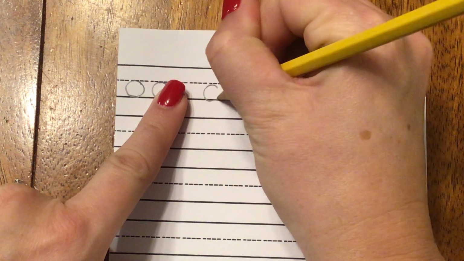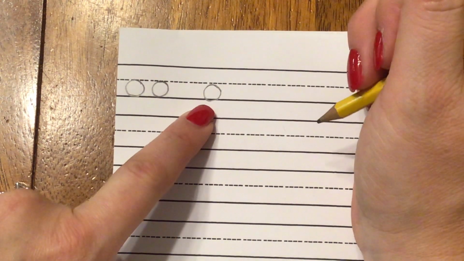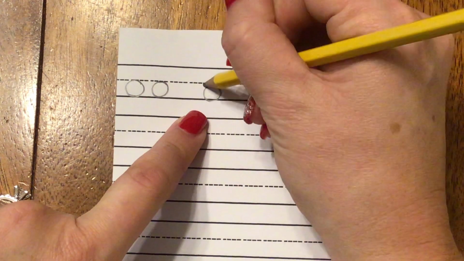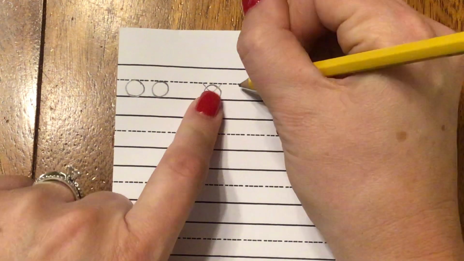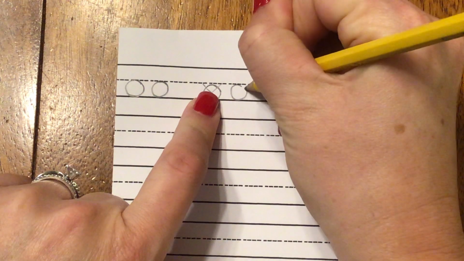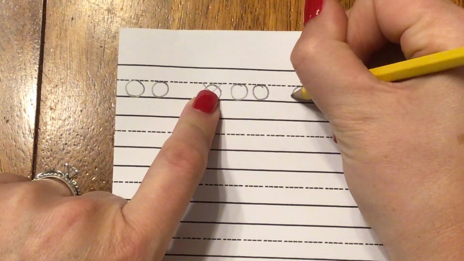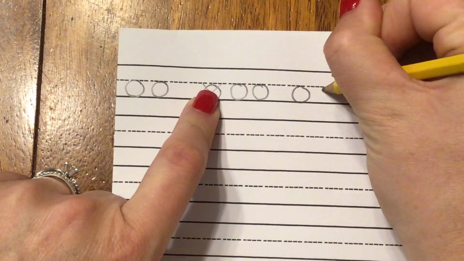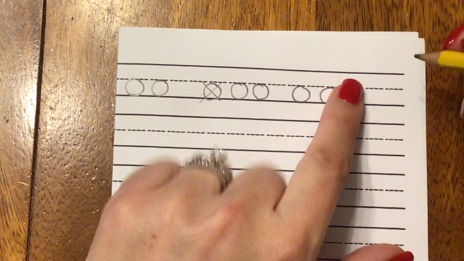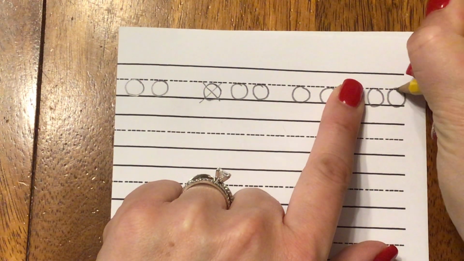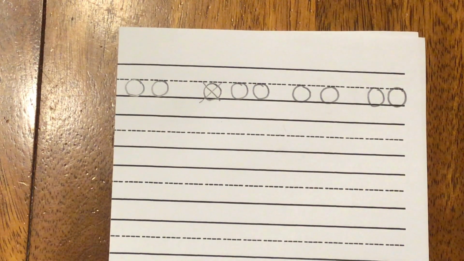Finger space, ooh. And you know what? That one is not my favorite. It's not quite touching the dotted line, and it's even hanging down a little bit. No big deal. I'm just going to cross it off. Ooh. I think I can fit one more here. I don't want to squeeze it. Ooh. All right, if you are not at the end of the line, go ahead and push pause and go ahead and finish up.